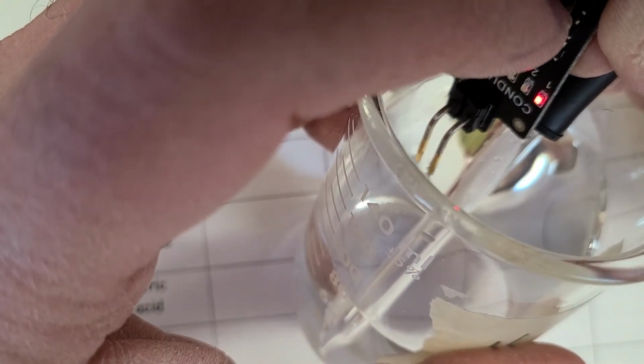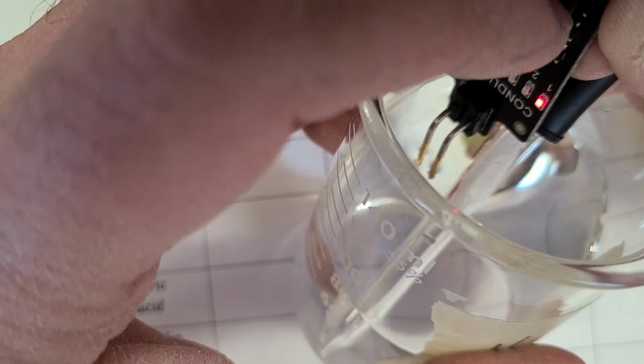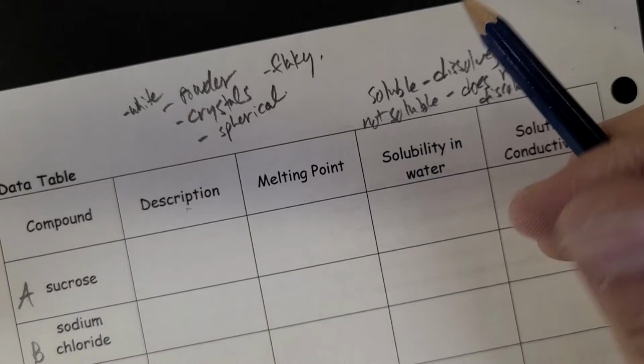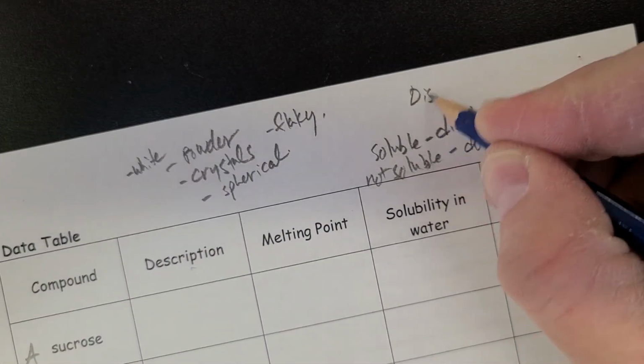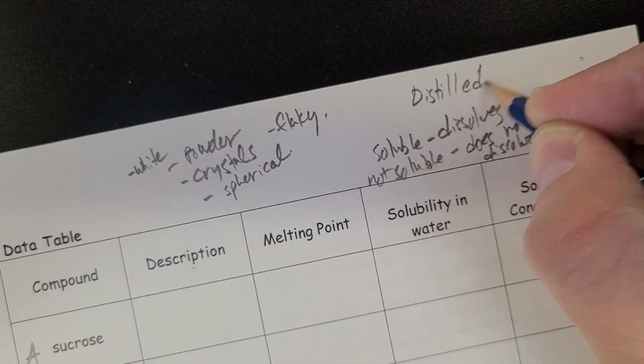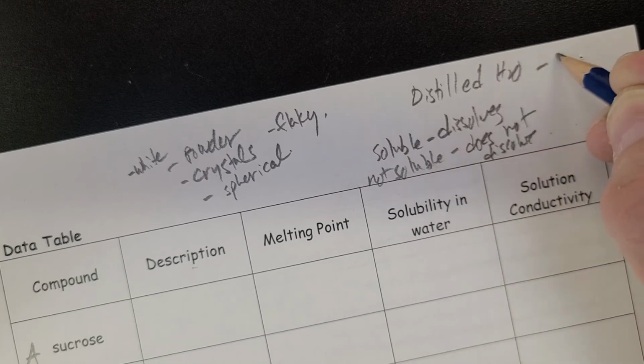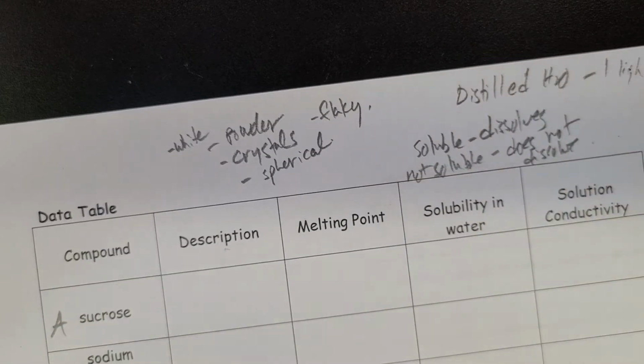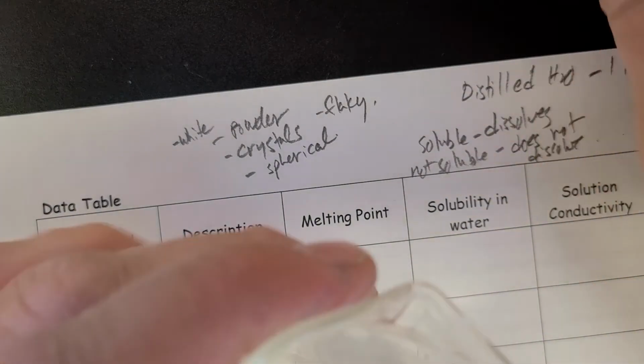There we go. So you can see one red light. See it there? So distilled water, distilled H2O, one light, because I know there isn't anything dissolved in that. That'll give us an idea of what something non-conductive should look like.